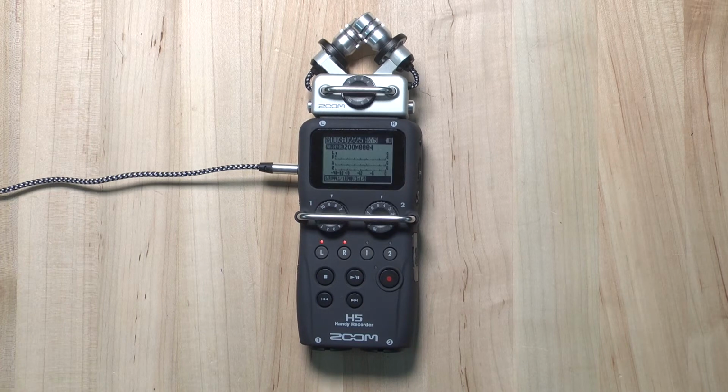Now we want to compare the recordings of different mics. For these recordings, we have chosen the DWRL mission statement from our website. First, the XY H5 mic has two matched unidirectional condenser mics, and it is just a great basic microphone for all kinds of purposes.